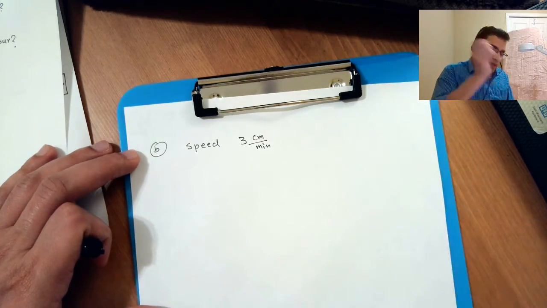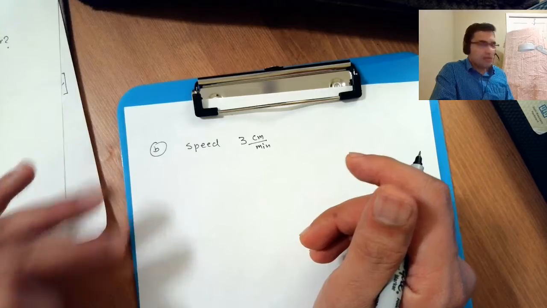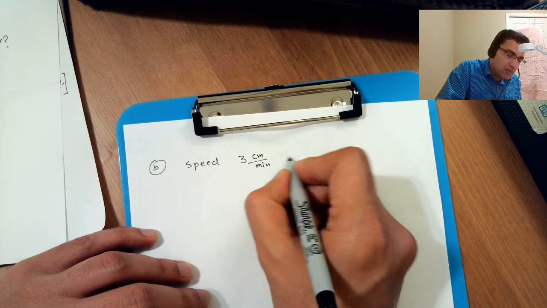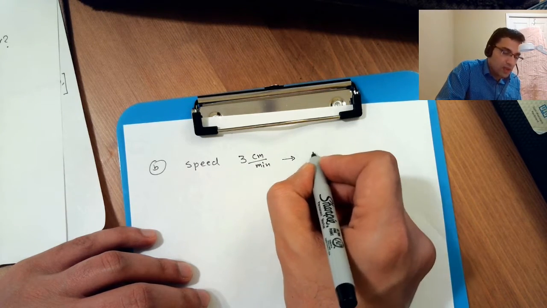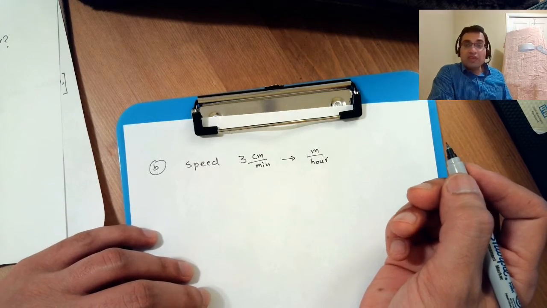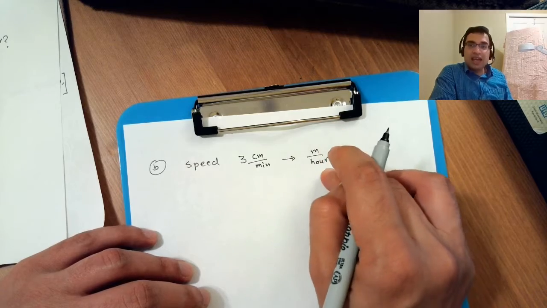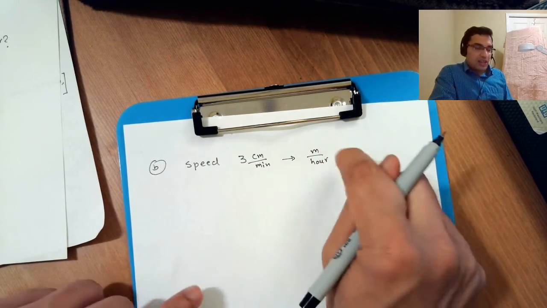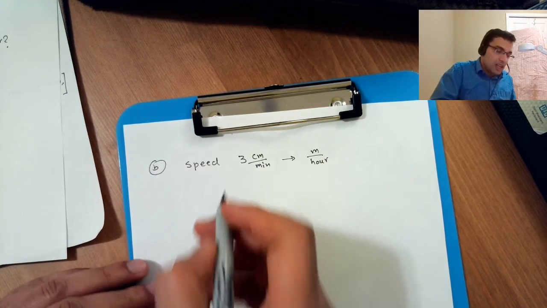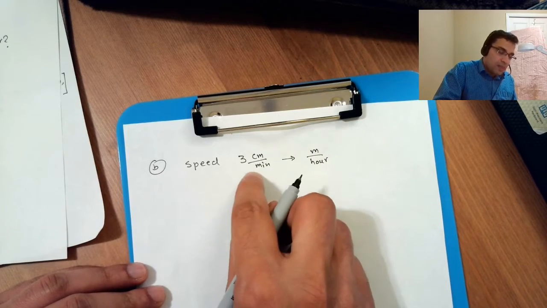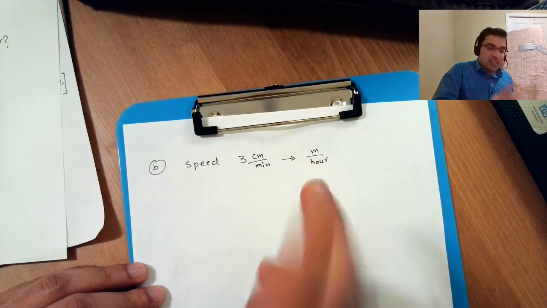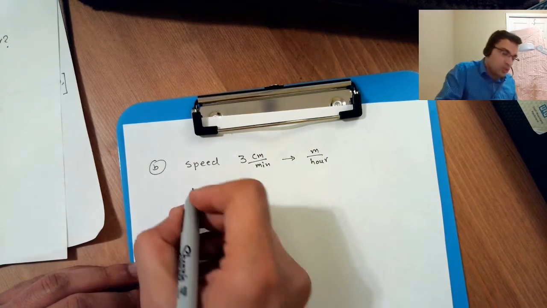There are a few different ways of solving this problem. Let's say that I want to convert this speed from centimeter per minute to meter per hour. That's one way of doing it. And then once I have that, I can multiply by 2 hours. That'll give me how many meters it travels. There's another way of doing it. Let's say I know the speed is 3 centimeter per minute. How many centimeter does it travel in 2 hours? So what is 2 hours?